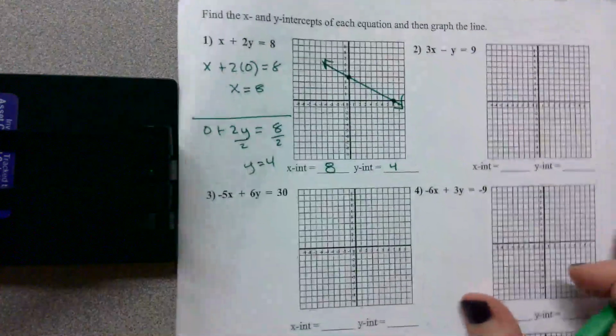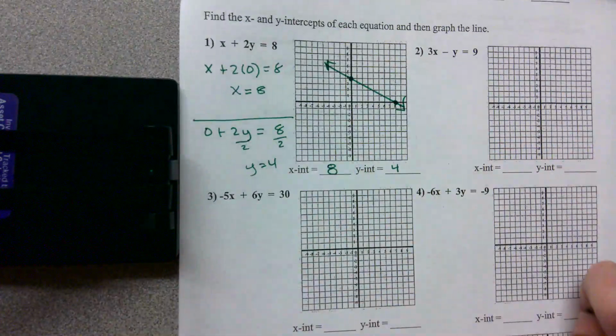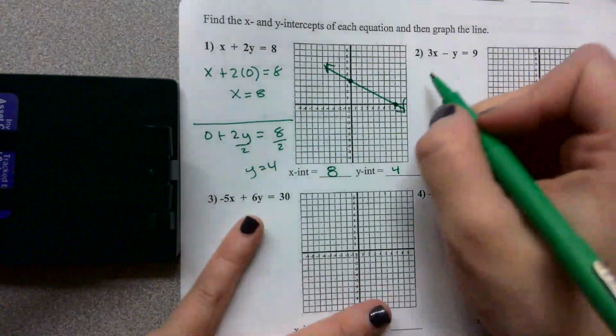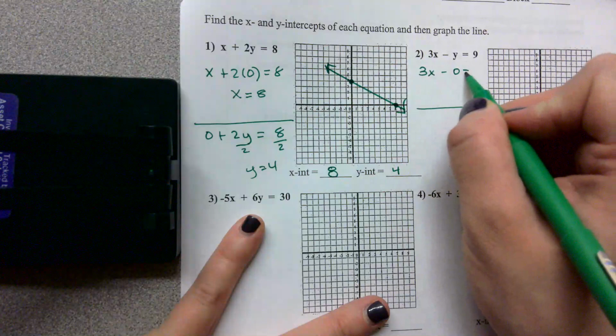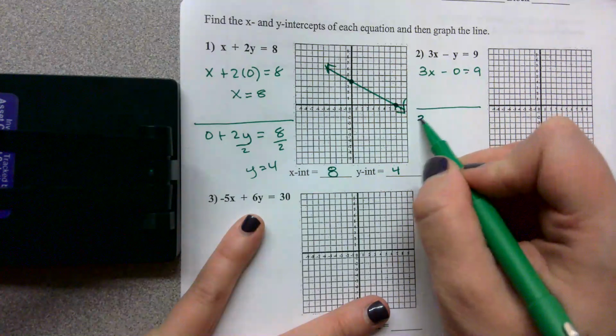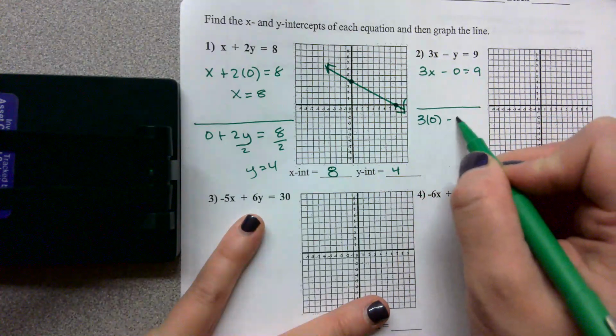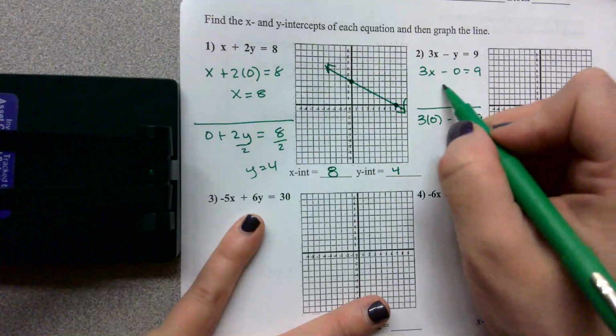Okay. You're going to do the same thing for all 6. So I want you to pause and go ahead and try. To find the x-intercept, put 0 in for y. To find the y-intercept, plug 0 in for x.